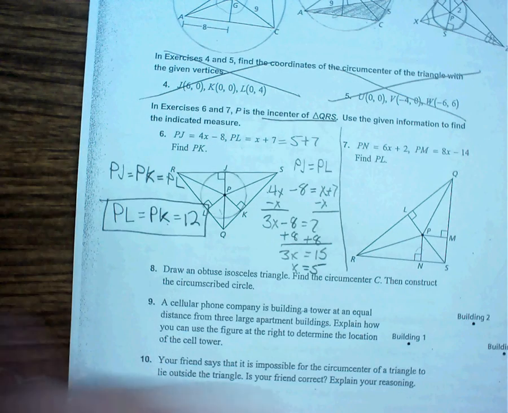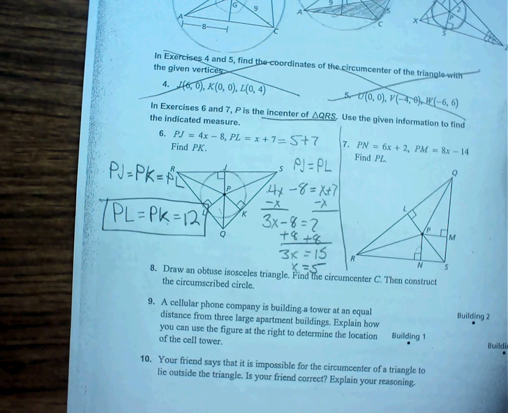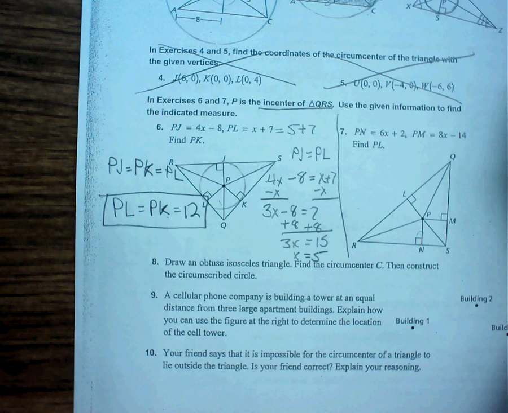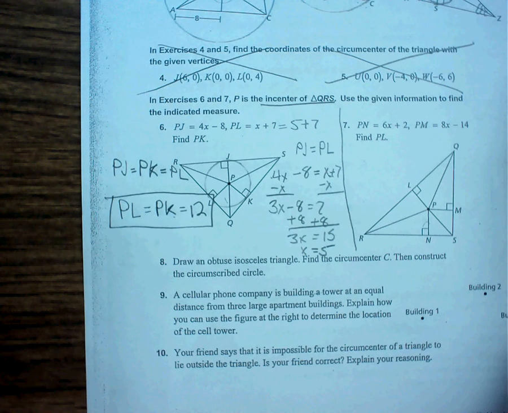Okay? Let me double check that. I'm going to check the solutions, because it is possible that I make a mistake. Highly unlikely, though. But we'll double check it just to make sure. What one is that? 6? 12. Yep, 12 is right. Thank you for noticing that. So 12 is the correct answer.